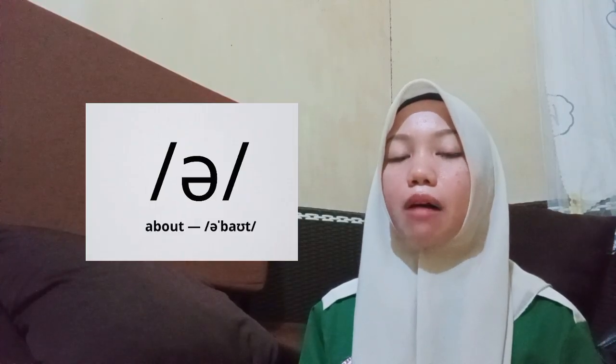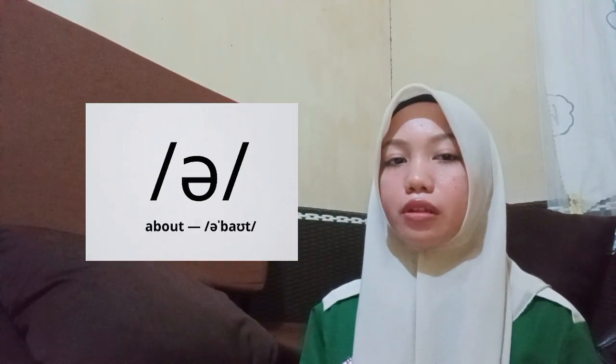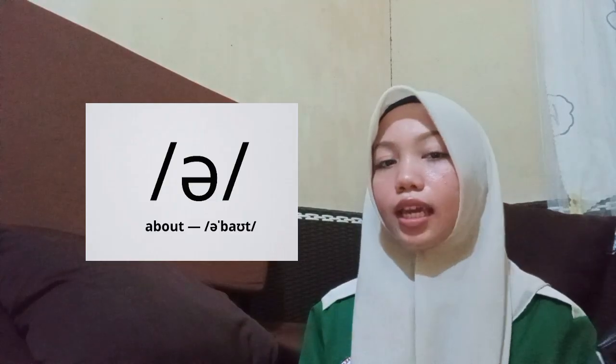For example, the word about. The next sound is The tongue is low and the central part is raised. The lips are unrounded. For example, the word cup.